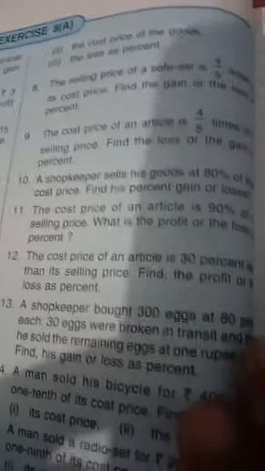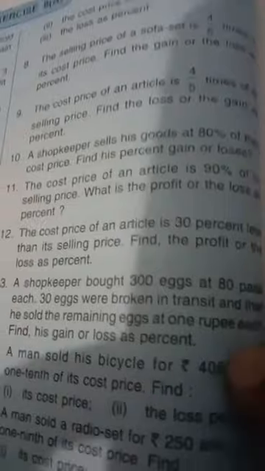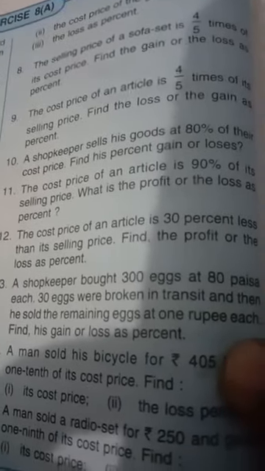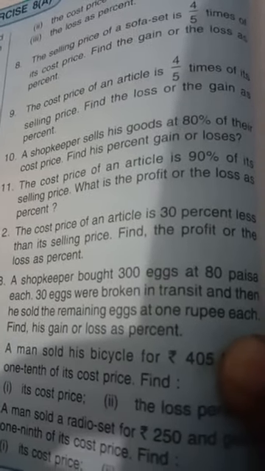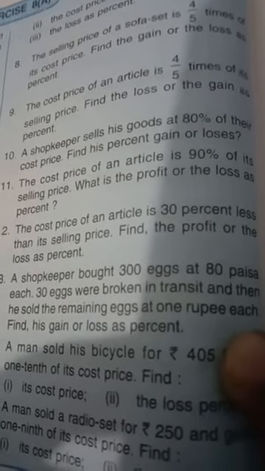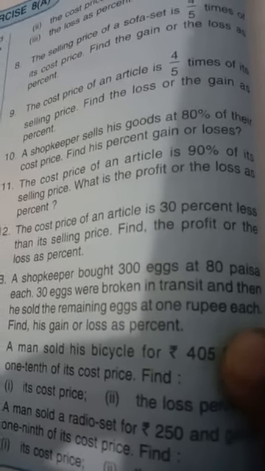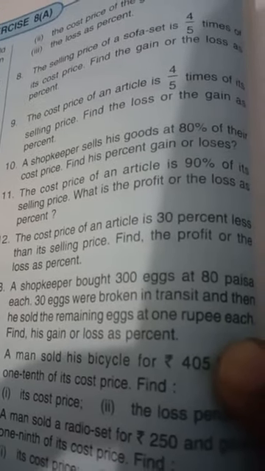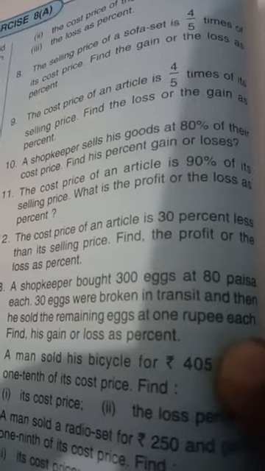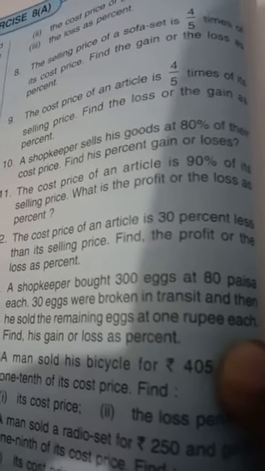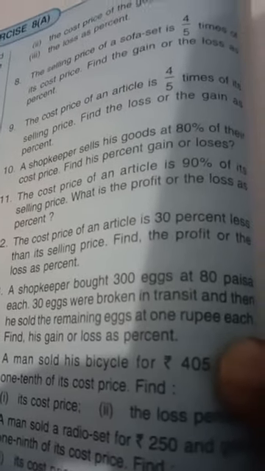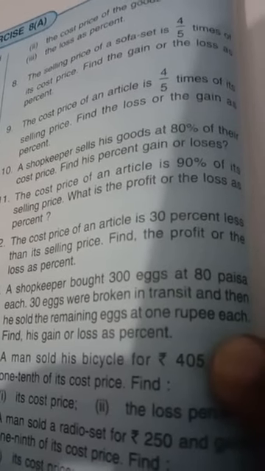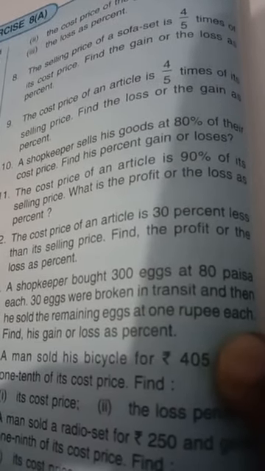Then the 13th question, a very interesting question. A shopkeeper bought 300 eggs at 80 paisa each. 30 eggs were broken in transit, and then he sold the remaining eggs at 1 rupee each. Find his gain or loss as percent. So he bought 300 eggs, each at 80 paisa. Cost of 1 egg is 80 paisa. So how to find cost of 300 eggs? 80 into 300 paisa, so 240 rupees.